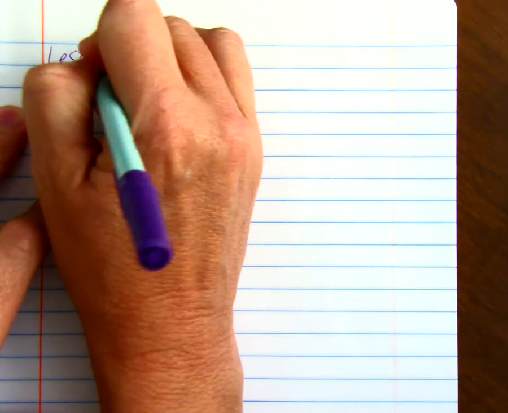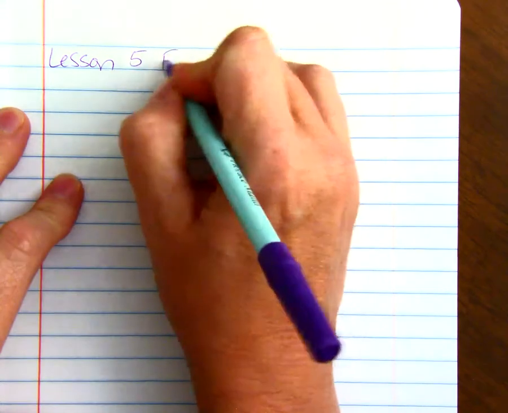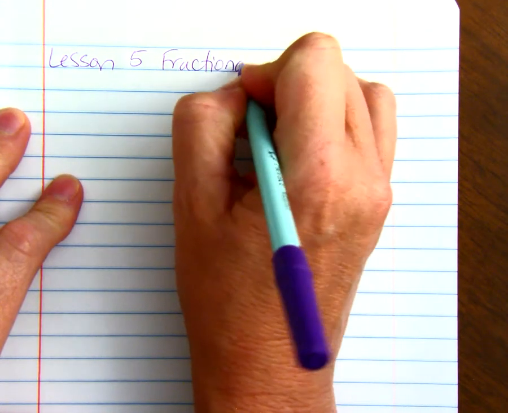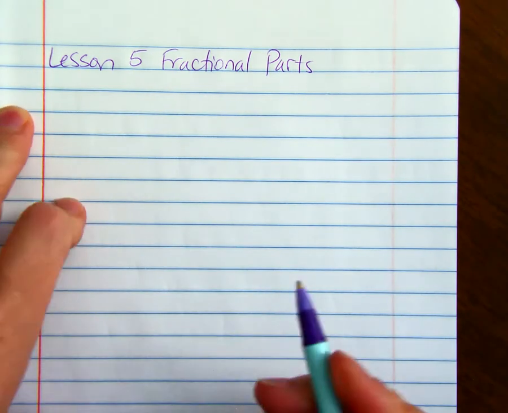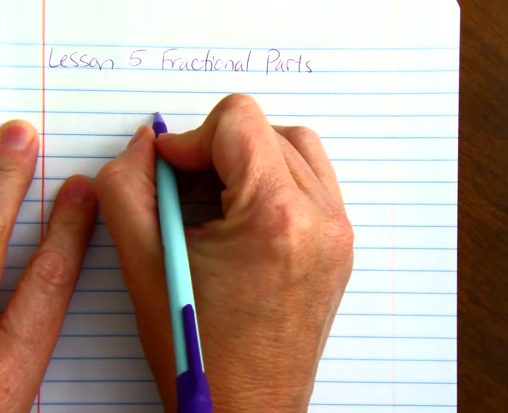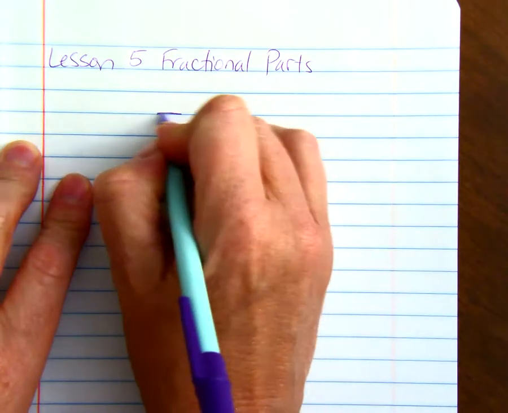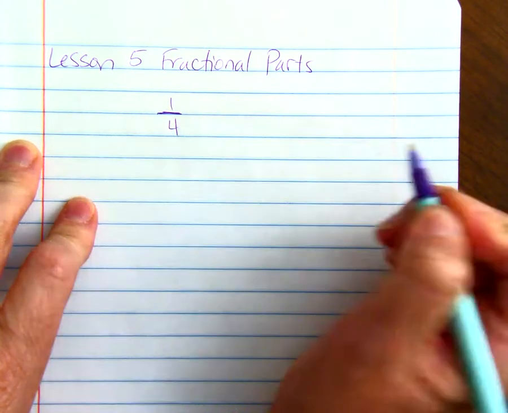Lesson 5, fractional parts. So a fraction has a numerator and a denominator. So we're going to do an example, 1/4.